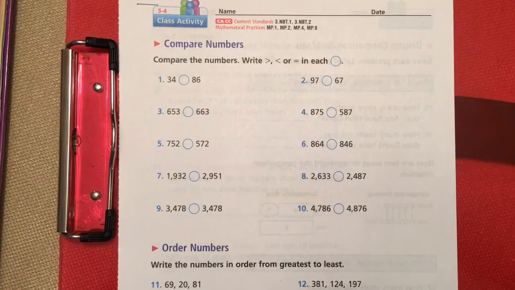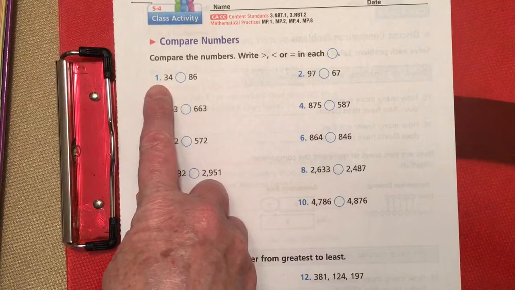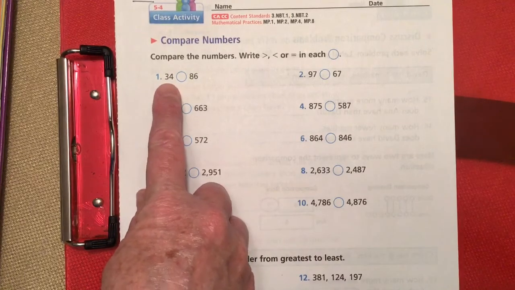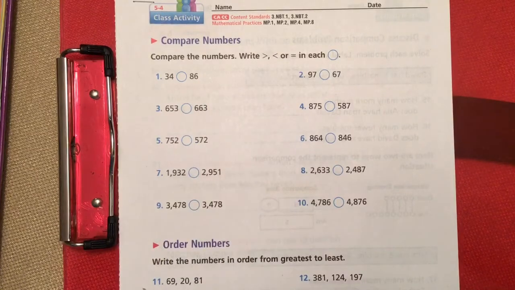Boys and girls, so today we're going to be comparing numbers. Now there are several different ways that you can do this. One of the ways that, if we were actually in class right now, I would have you be doing, I would be having you draw place value model drawings. So if it was this problem right here, I would have you do 3 quick tens and then 4 ones. And over here 8 quick tens and then 6 ones. So I would have you do the model drawings.